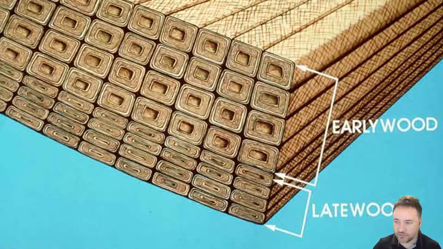And the other thing that you can see in this slide is that the tree is made of long fibrils. And these long fibrils are all aligned longitudinally with the growth of the tree. So they all are pointing up and down if you're looking at the tree. Here, since we're looking at a cross section, they're pointing left and right.